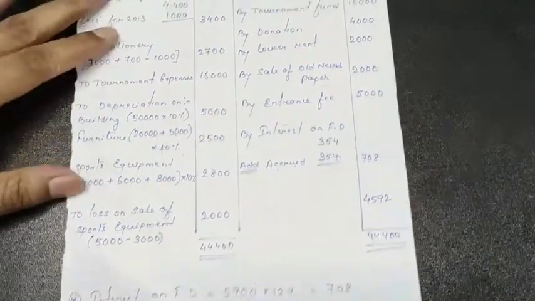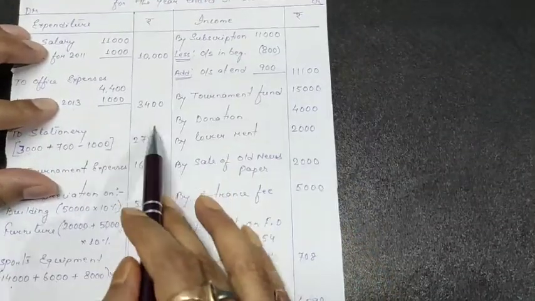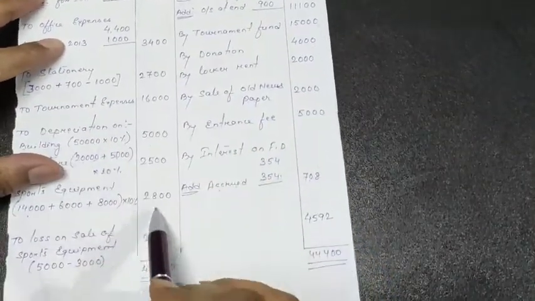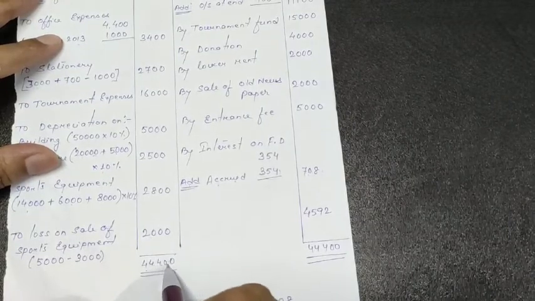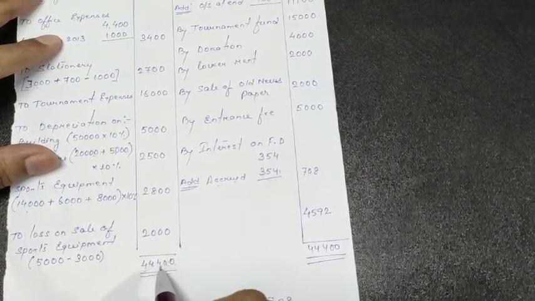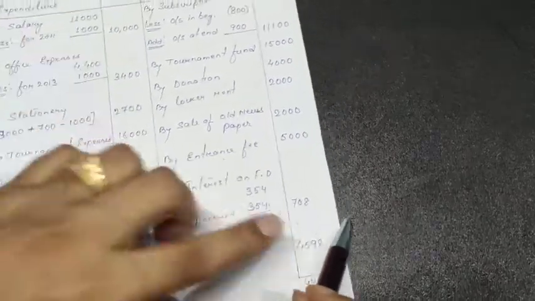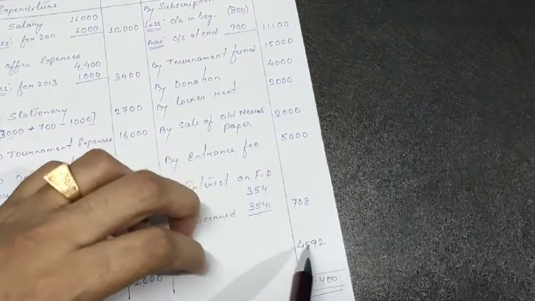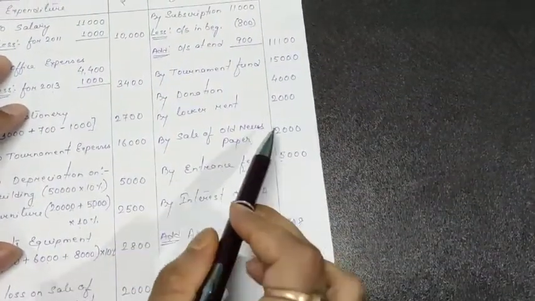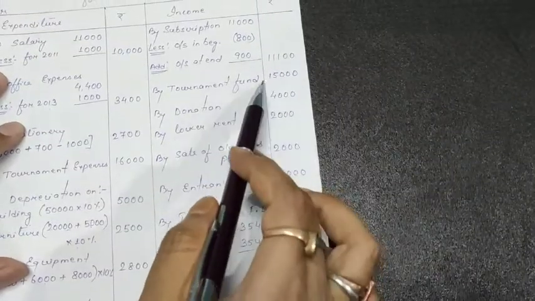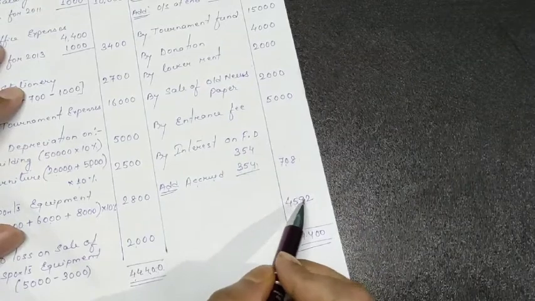Done. Now let us close the account. You see, among these two sides, this side is bigger here, so you'll add up all this amount. Then the total amount will be 44,400. The same total here, 44,400. Now from this, leave out this amount because this is the answer. From 44,400, subtract 708, 5,000, 2,000, 2,000, 4,000, 15,000, 11,100. The balance amount will be 4592.